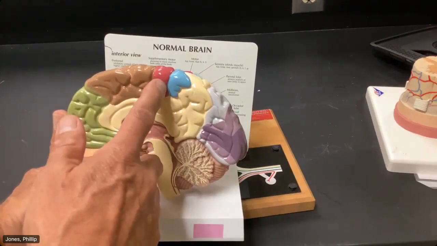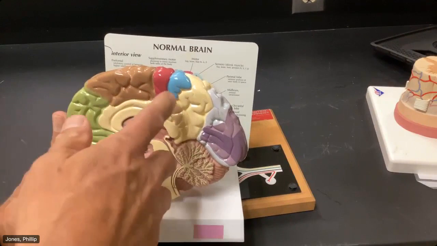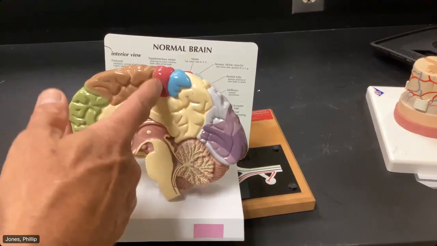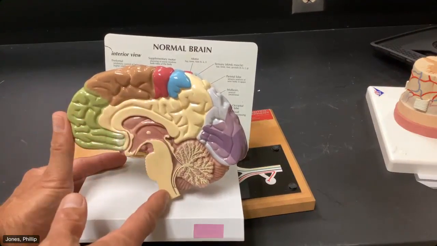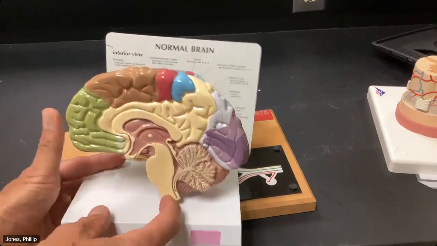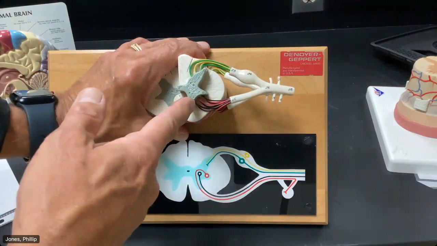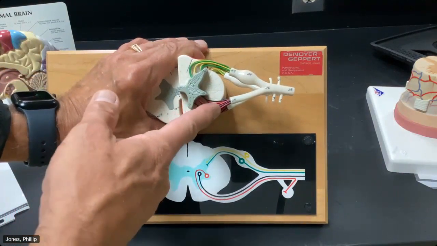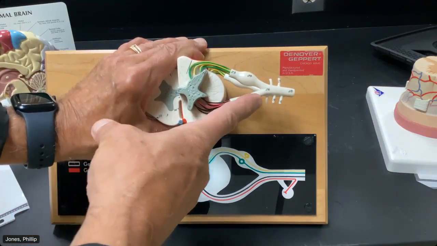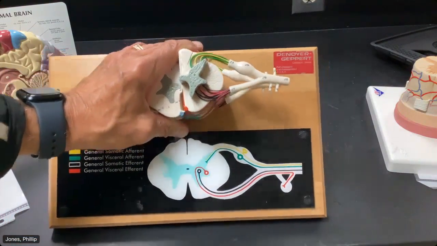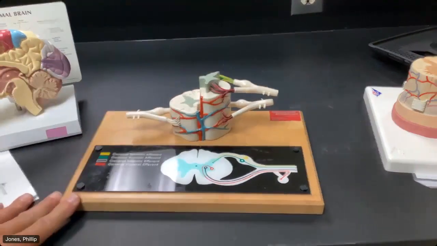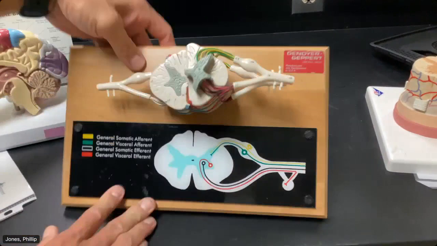Sends the information here efferently for an efferent response, back down to have an appropriate response to whatever the information is. Comes down the anterior portion here, exits here efferently to the muscle, gland, or organ. You can look on here.